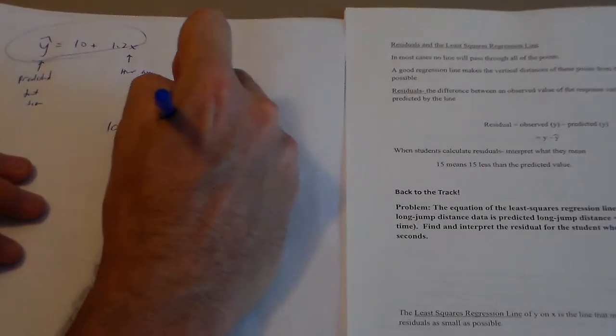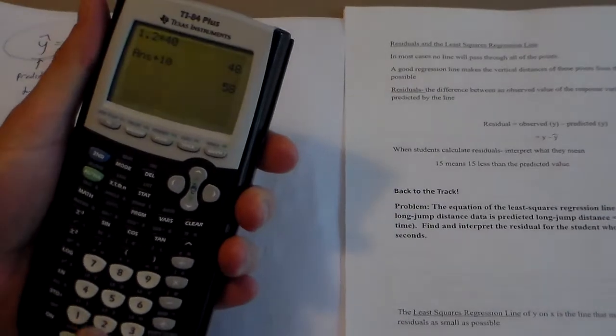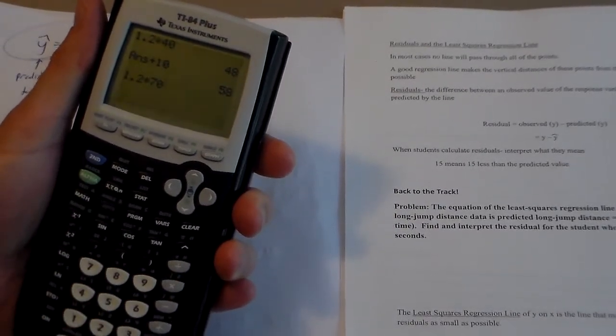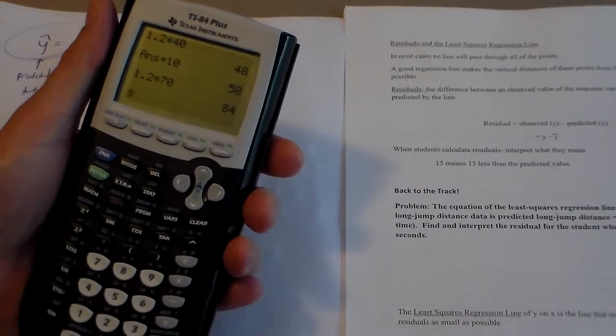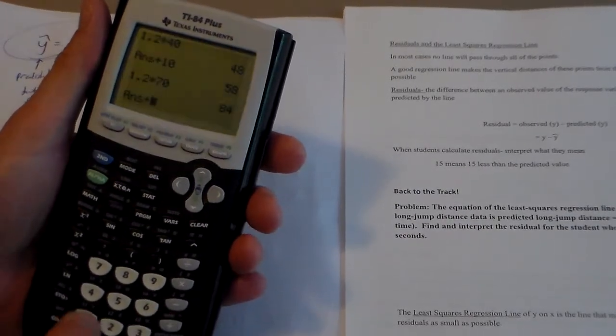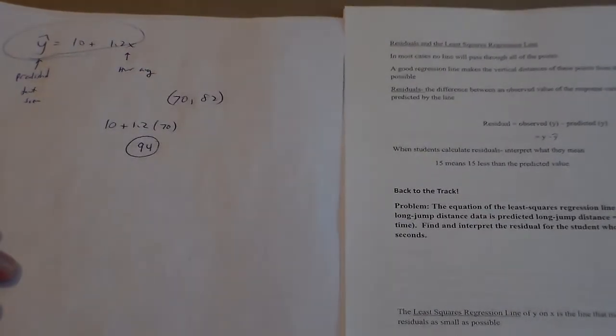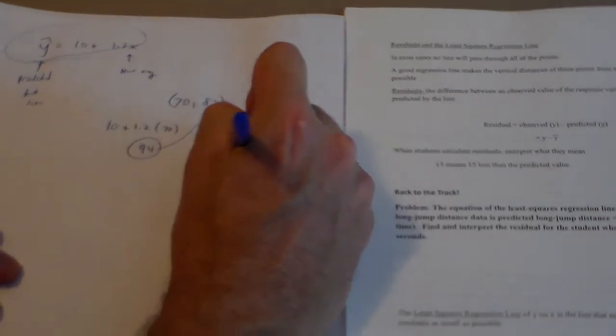So we have Will, right? And Will had a 70 and an 82. So he had a 70 for a homework average, and an 82 for a test average. Let's see what this model does for Willie. So we've got 10 plus 1.2 times 70. On the calculator, 1.2 times 70 is 84, and then I add 10 to that and it gives me a 94. So the model says he should have got a 94. He only got an 82. So we do actual minus predicted and that gives me a negative 8.